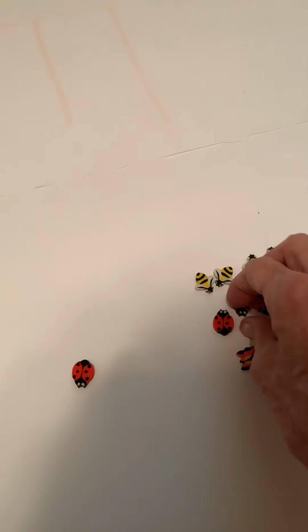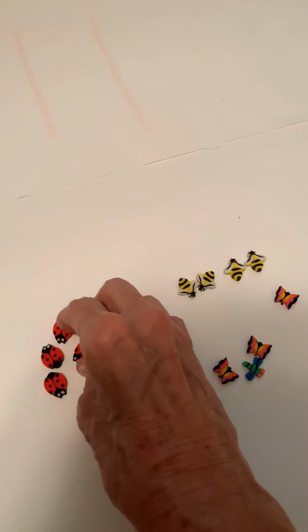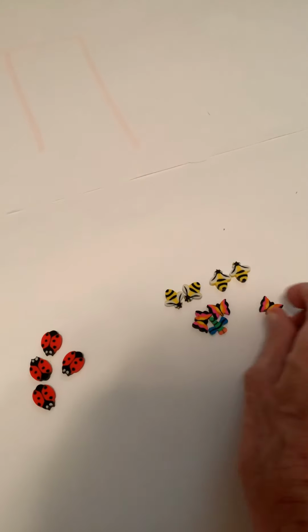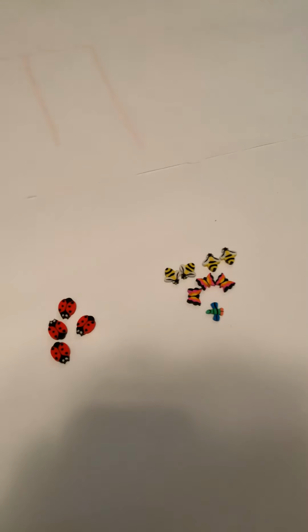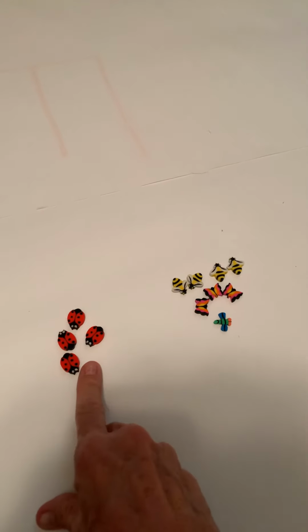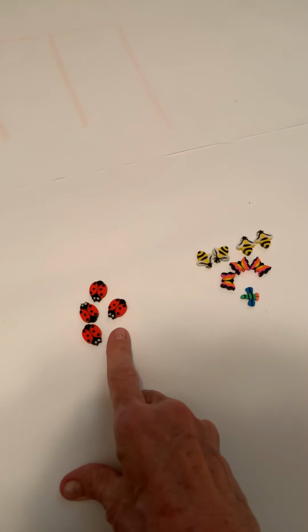Okay, what if I move things around? I put the ladybugs over here, and I have everything else over here. Now, which group has less? This group. It only has 4, and this one has more.